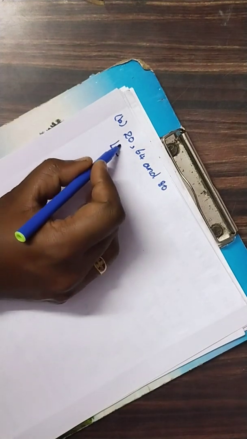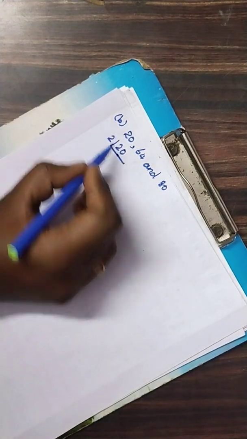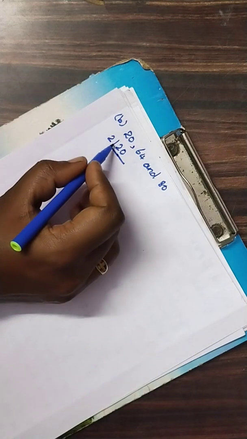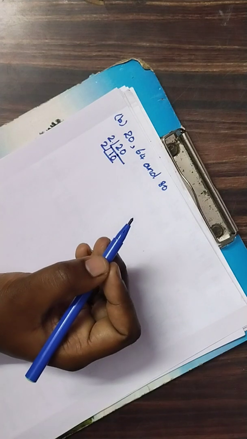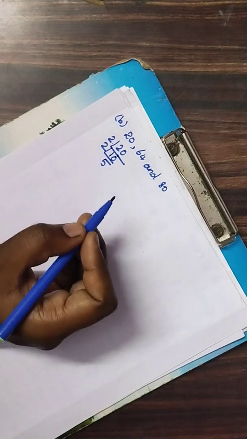First write the first number 20, then divide by 2: 2 tens are 20, then 2 5s are 10.